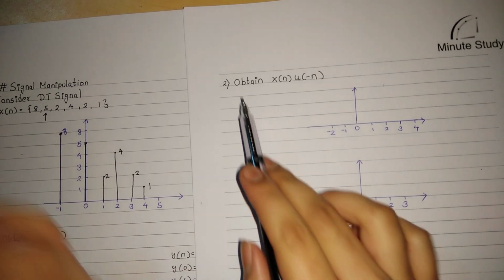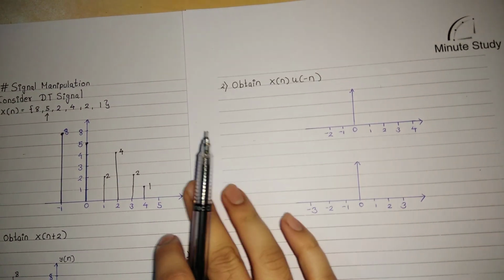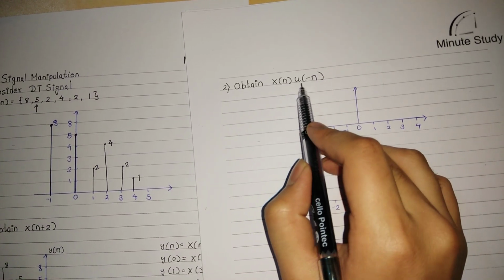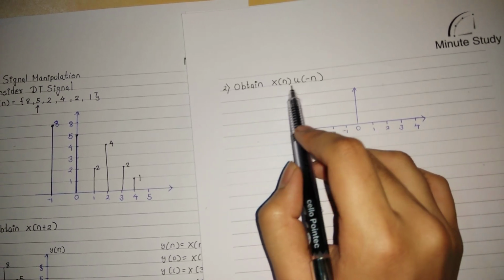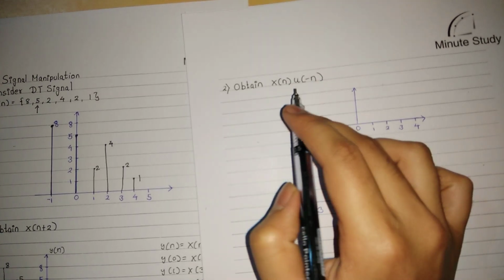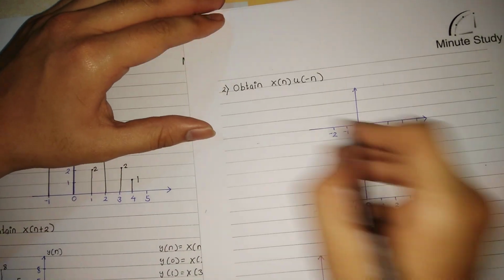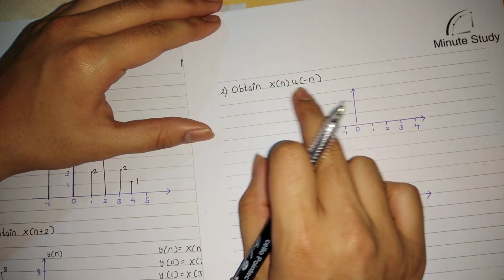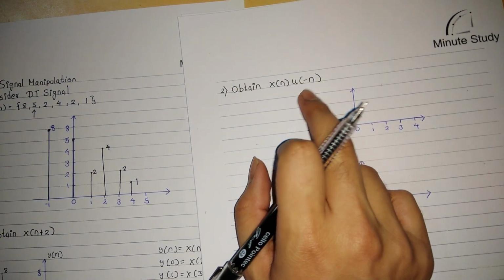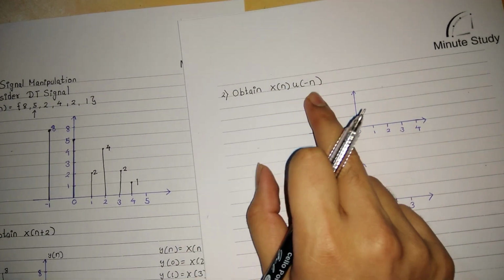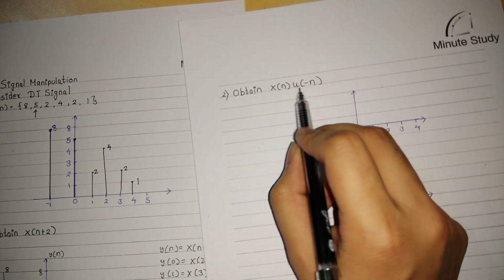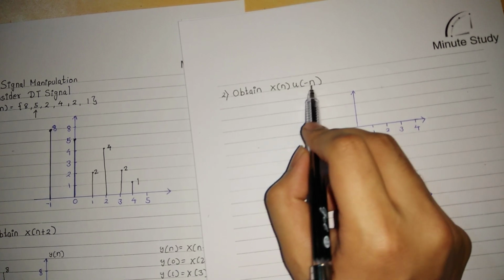Okay guys, let's take another sub problem, and that is we have to obtain x of n into u of minus n. You must be knowing that u of n is basically a step signal we have seen in our previous video. This is basically a multiplication problem, where our DT signal x of n is multiplied with the folded signal of the standard step signal. So to solve this problem, we need to find the folded signal of a step signal.